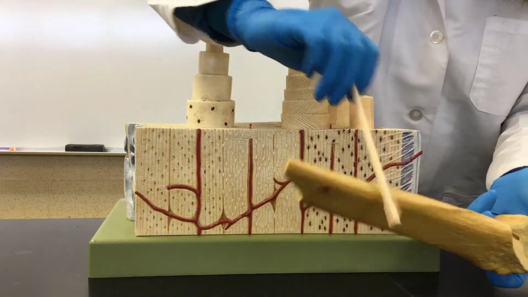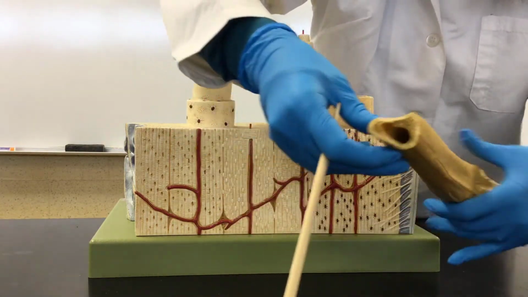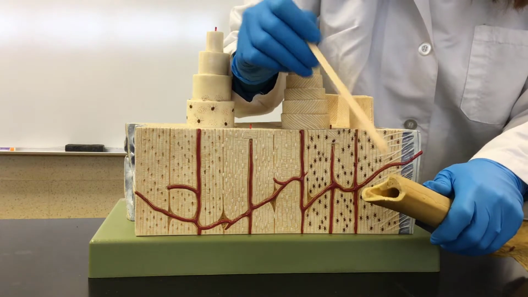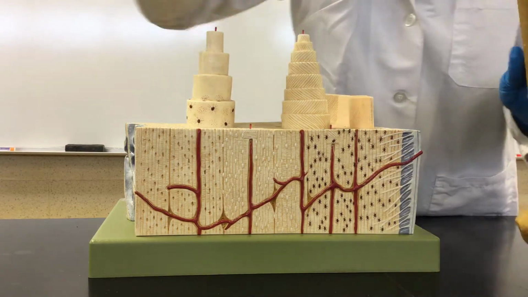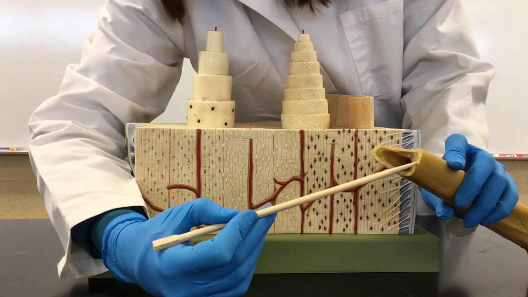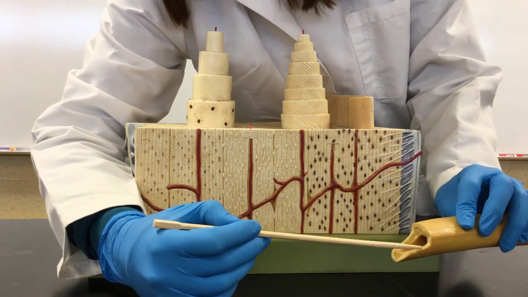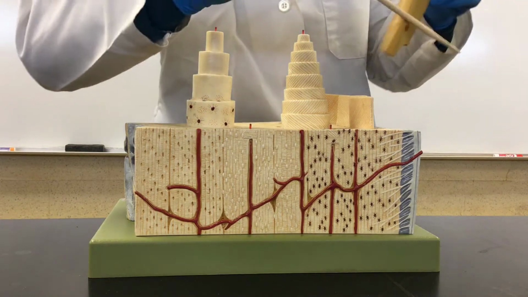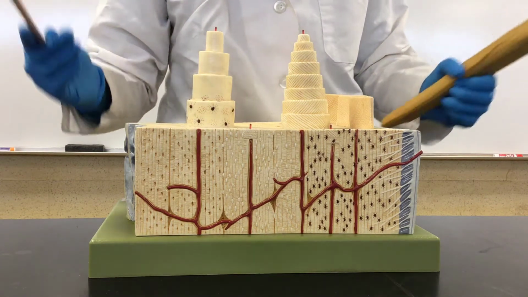Here's the diaphysis, epiphysis, metaphysis, diaphysis, and here we can see that this is going to be part of the diaphysis, and we have this hollow marrow cavity in here. So this area right here, where we have the compact bone on the outside, lined with just a tiny bit of spongy bone, that's what we're looking at here. This is going to be a slice through the diaphysis of the bone.